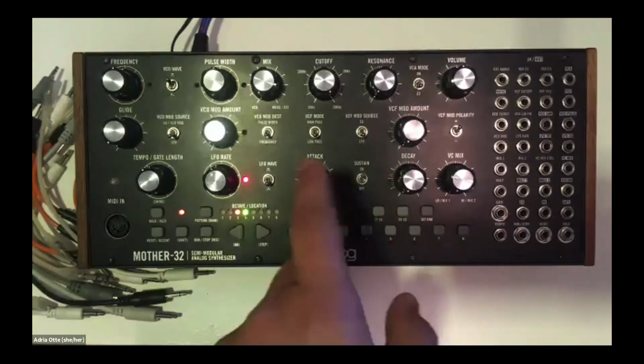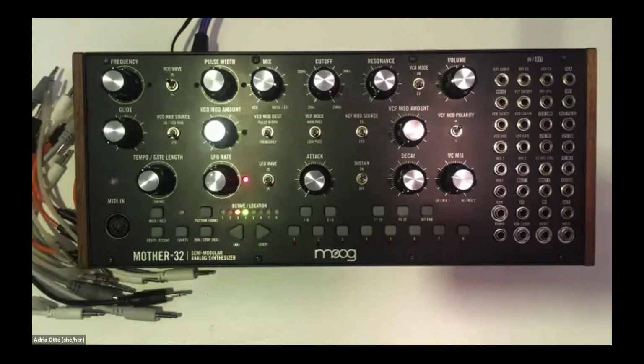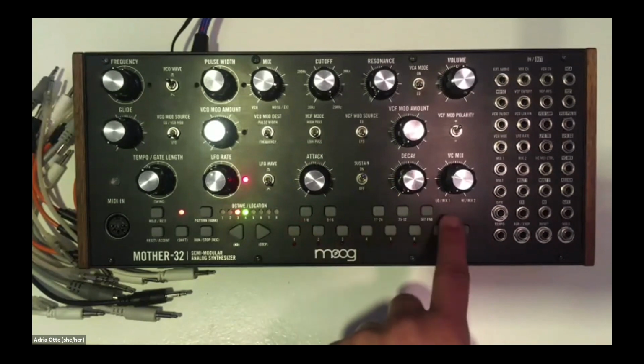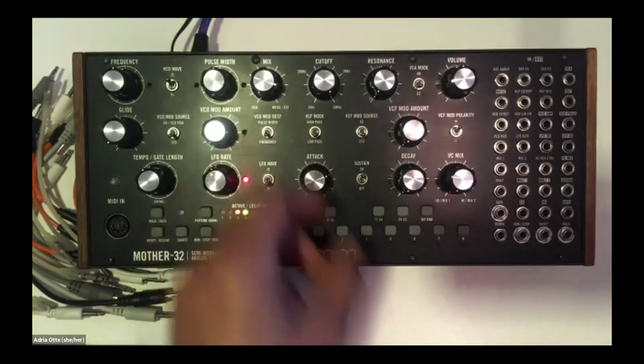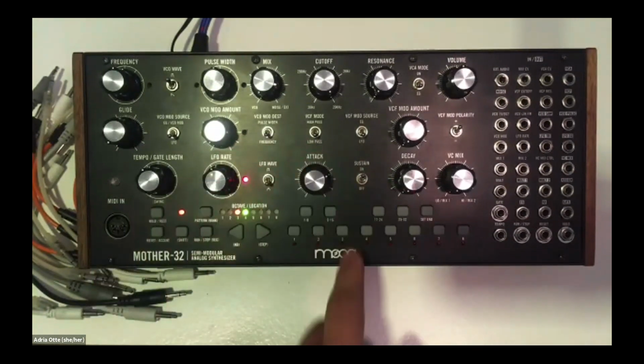So when I hit the key, because the attack is so short, the sound just goes to its maximum level right away. And then when I lift the key, which is what triggers the decay, the sound will cut out right away because it's a very fast decay. So if I raise the attack time, now when I press a key, it's going to take a longer amount of time to fade in.